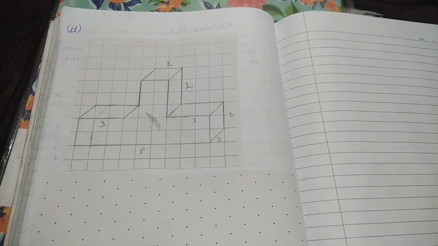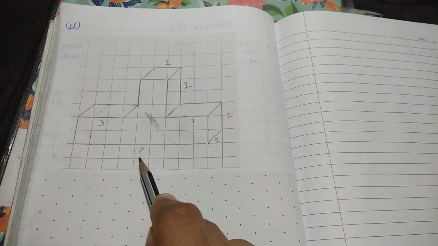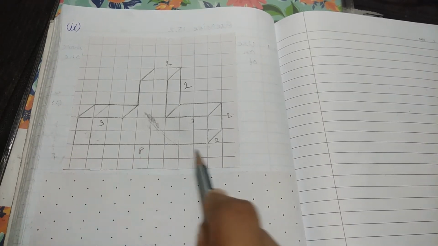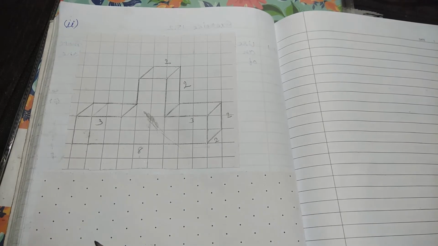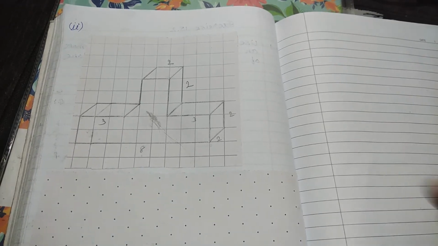Okay, next sum number 2. Here one figure is given in oblique sketch and dimensions are given. So we will use those dimensions. We will start with this line segment of 8 units.